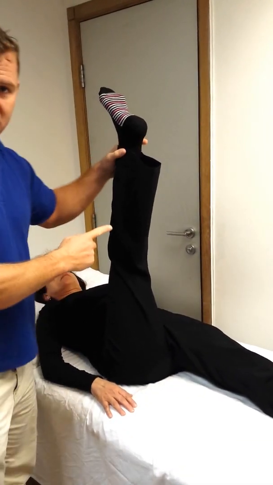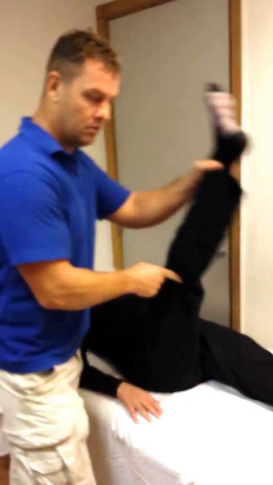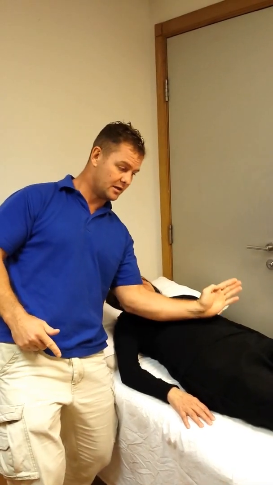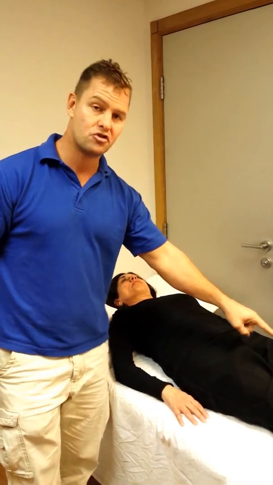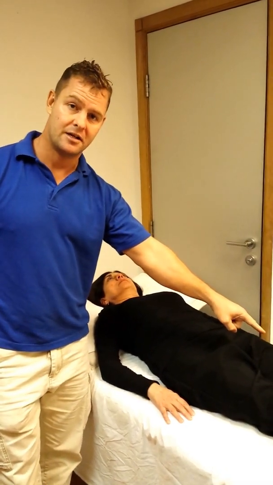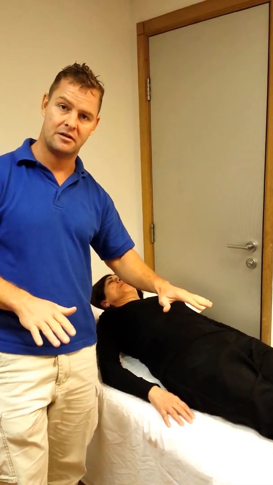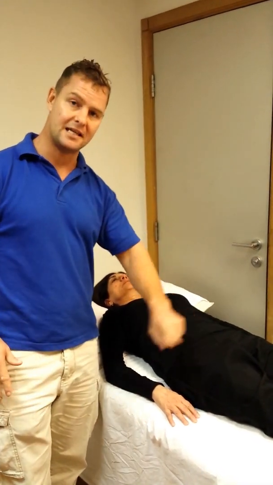Okay, it's not dramatic, but she's got more movement on the right hand side because the pelvis is tilted back and this one is tilted forward. So it's probably not a good idea to go and stretch the left hamstring. It's actually longer than the right one. But the pelvis obviously influences what you're seeing here.